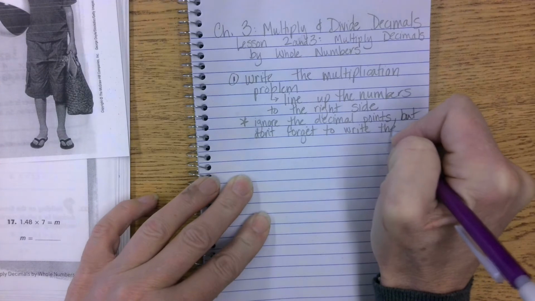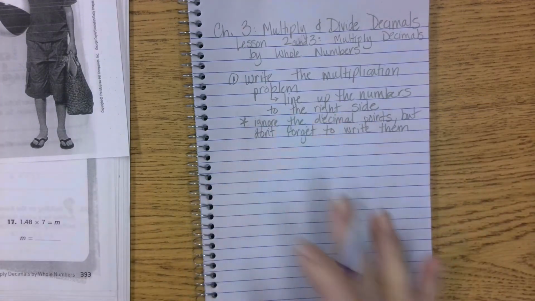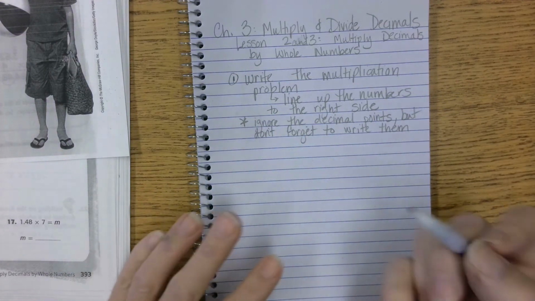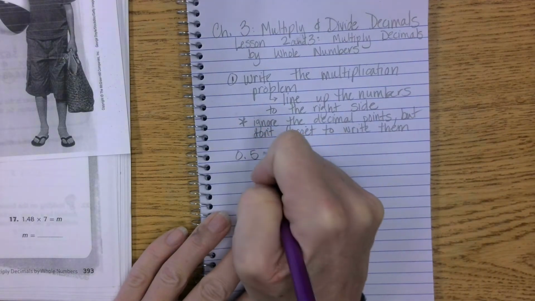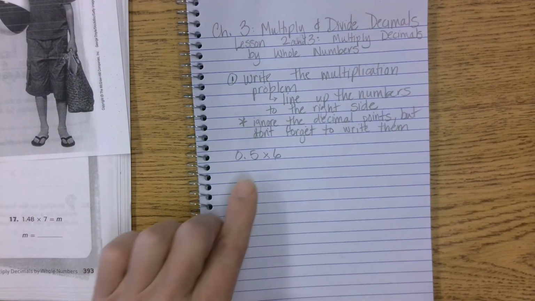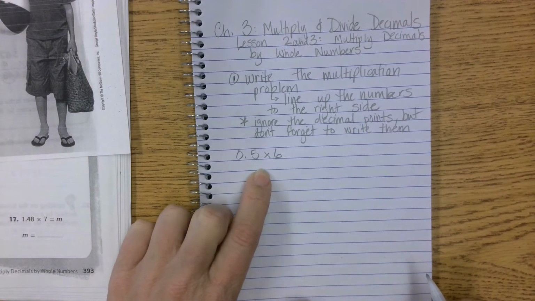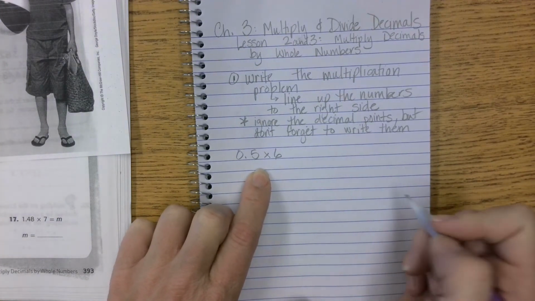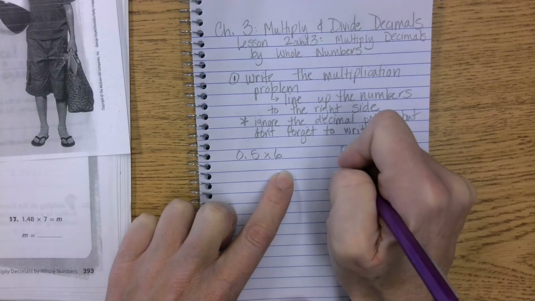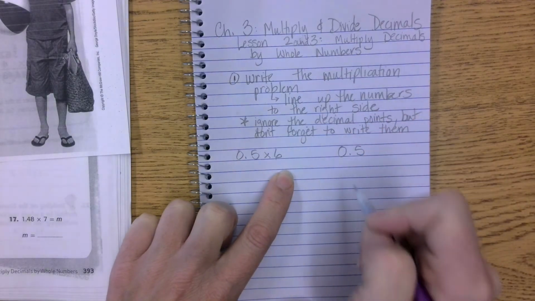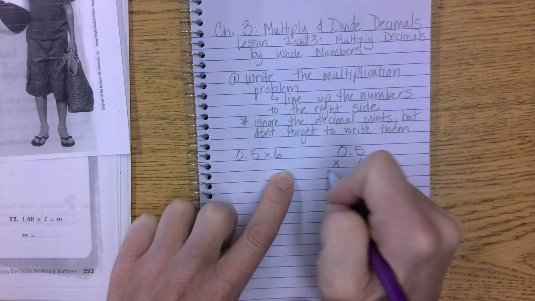Okay, now this is what I'm talking about. I know it's hard to be like, what is she talking about? So here you have a problem. It is 0.5 times 6. We need to write 0.5 times 6 into a regular multiplication problem, and you want it to look like a long multiplication, okay? So we're going to do 0.5 times 6.